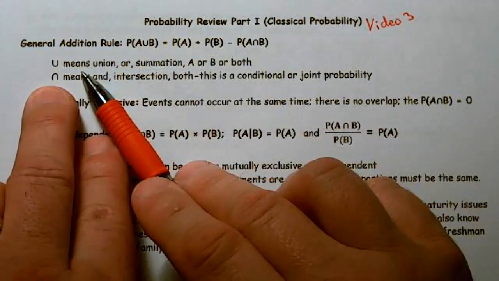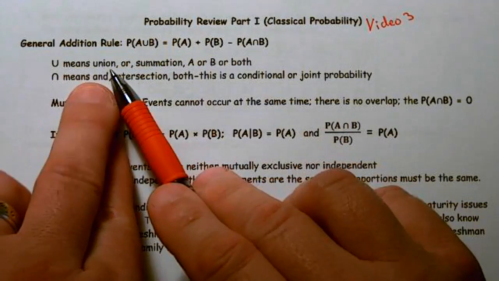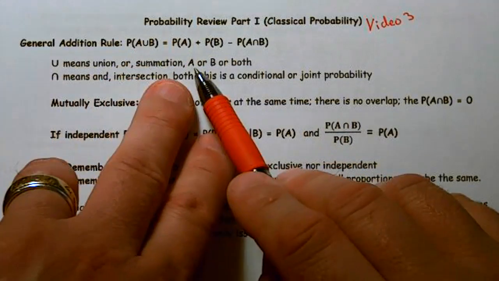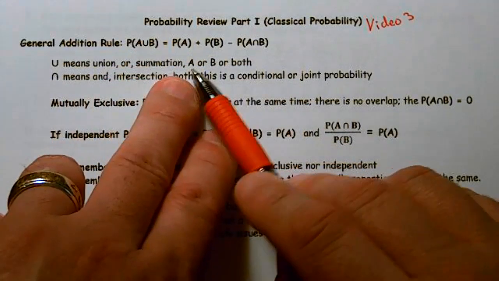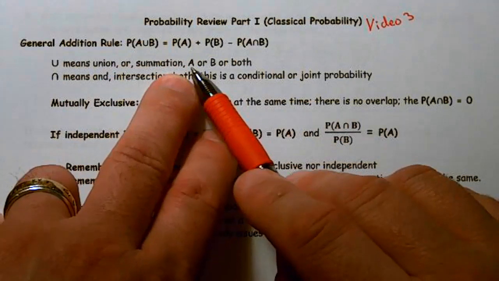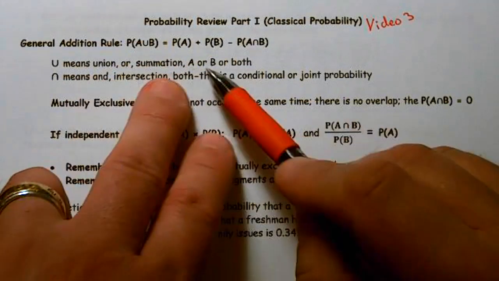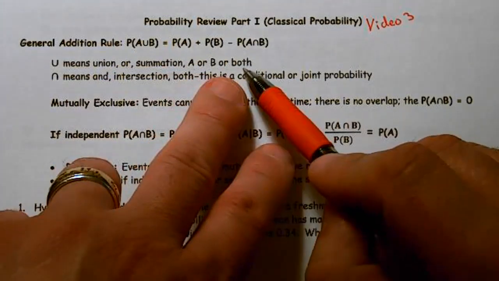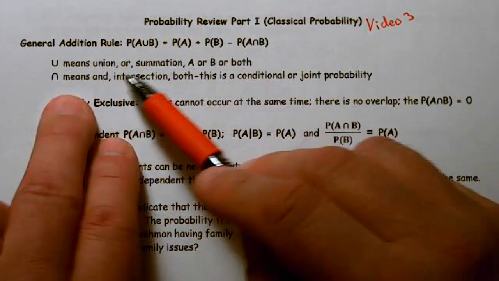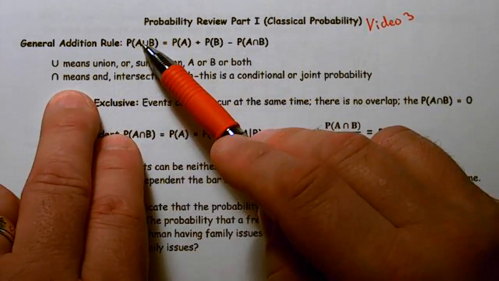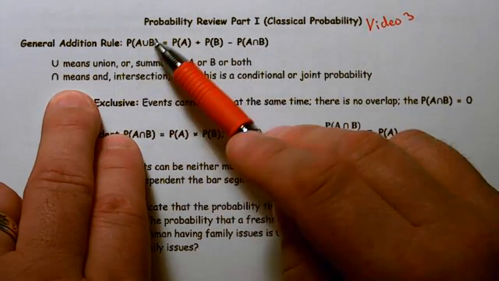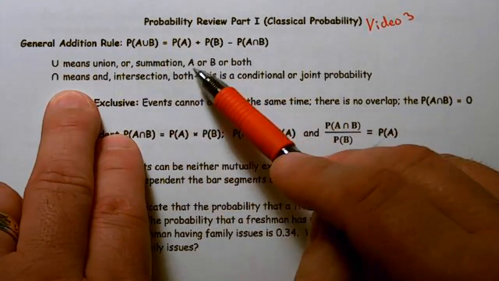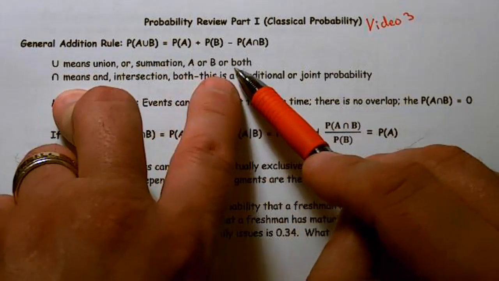Please remember U means union or summation, and the way we phrase it is we might say A or B, as in here, or we may say A or B or both, all right? So this union means this, or means this, summation means this, and we can also say A or B or both.